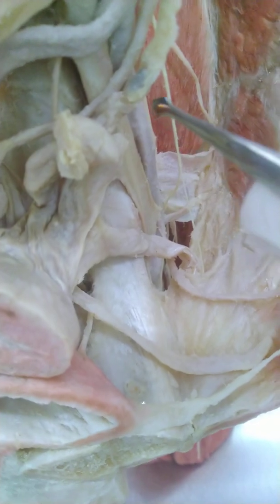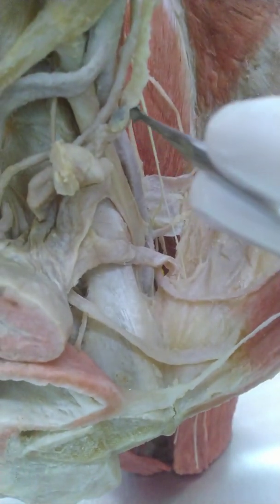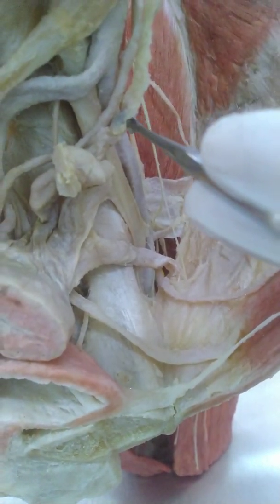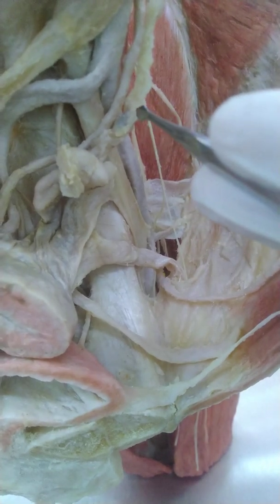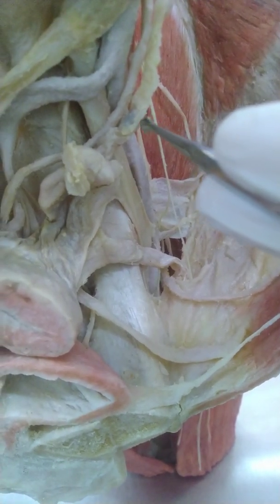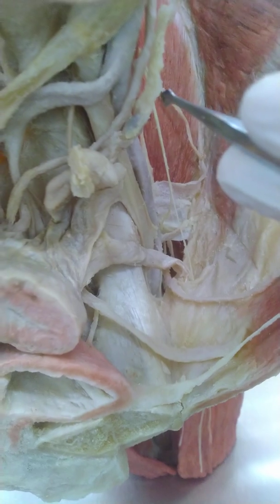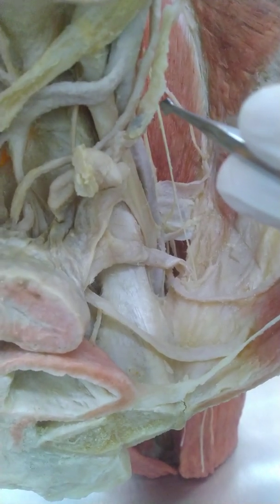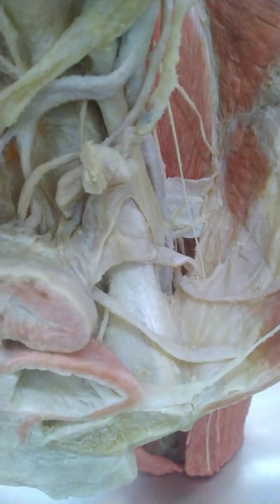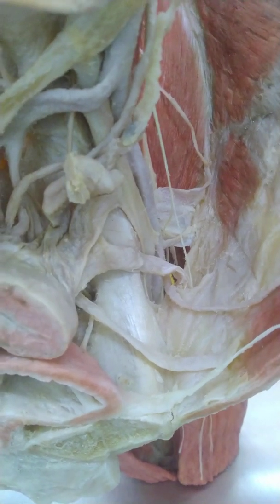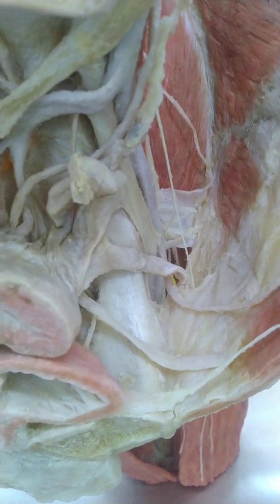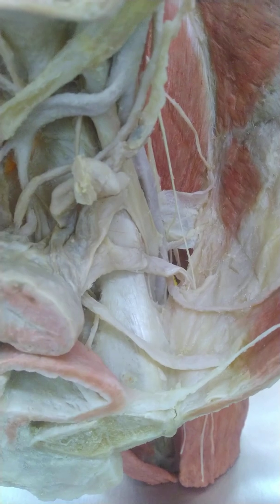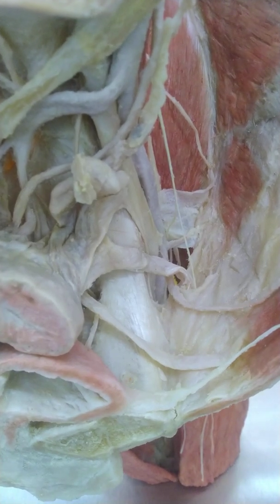This bundle of vessels right here, that will be the gonadal or ovarian vessels, artery and vein. Ovarian artery is coming from the abdominal aorta.